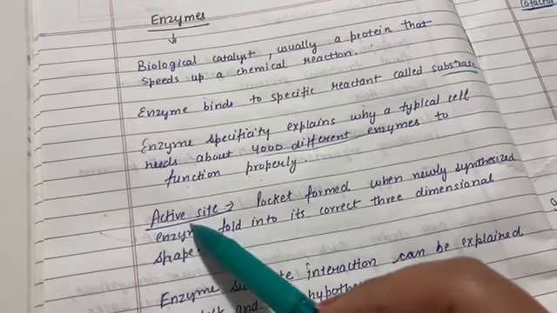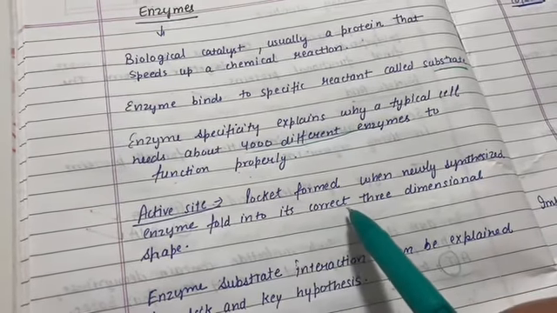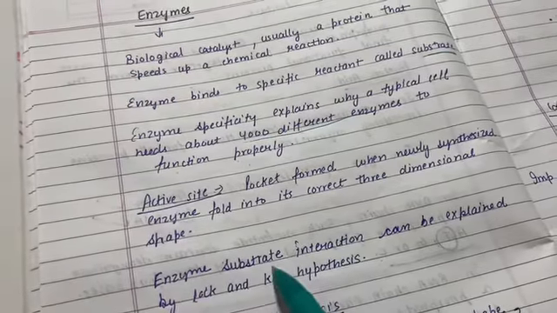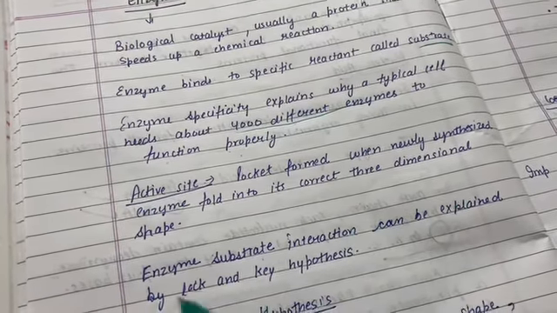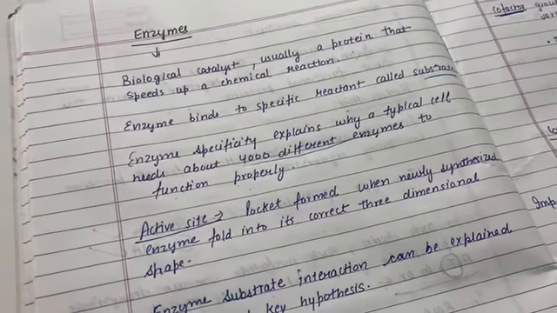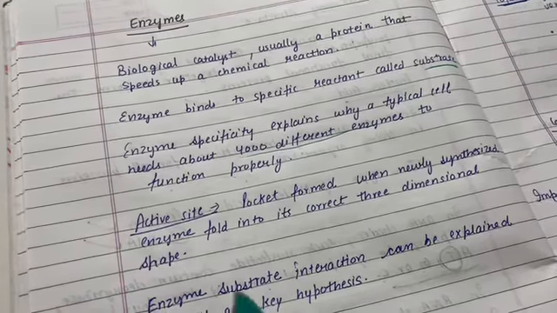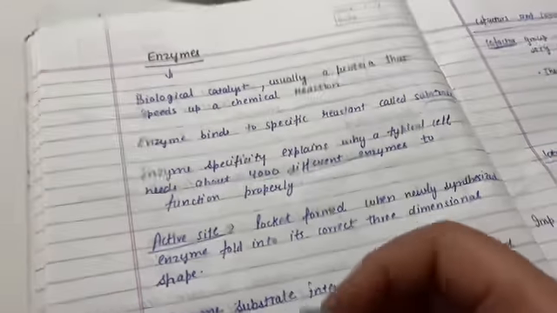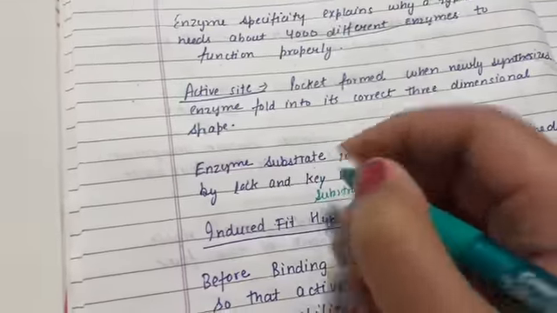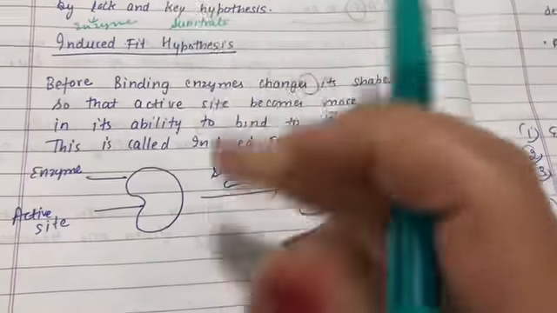Active site. What is an active site? It's a pocket formed when a newly synthesized enzyme folds into its correct three-dimensional shape. Enzyme-substrate interaction can be explained by the lock and key hypothesis. So the enzyme is a lock, and it can be opened by a specific key. Here the key is the substrate and the lock is the enzyme.